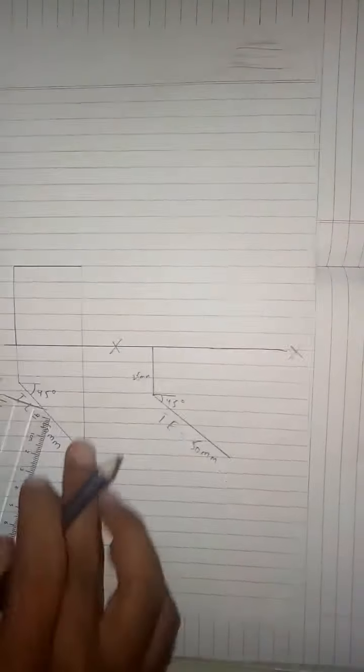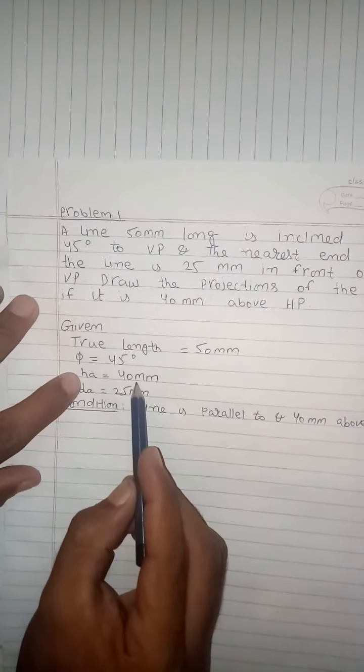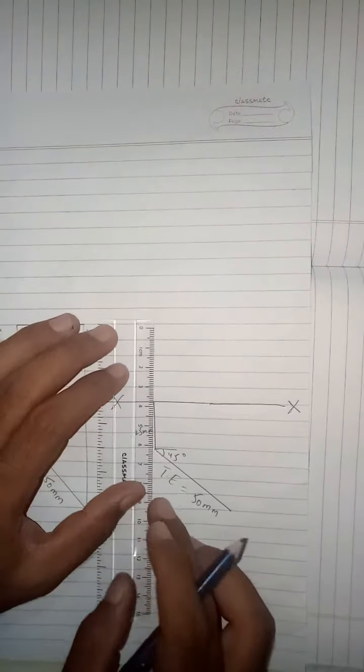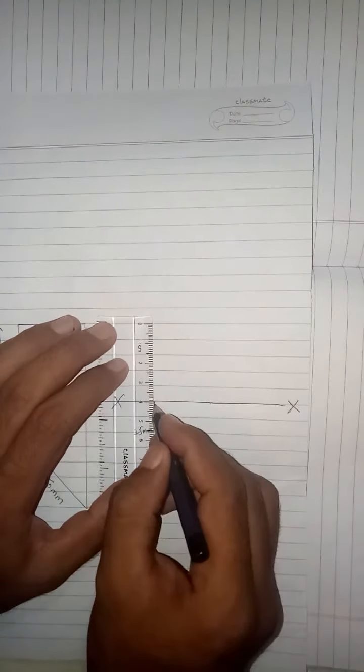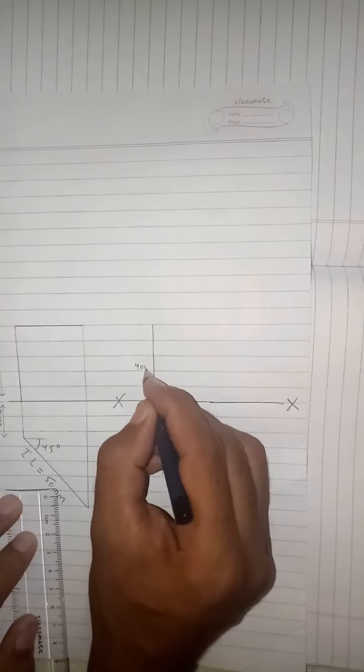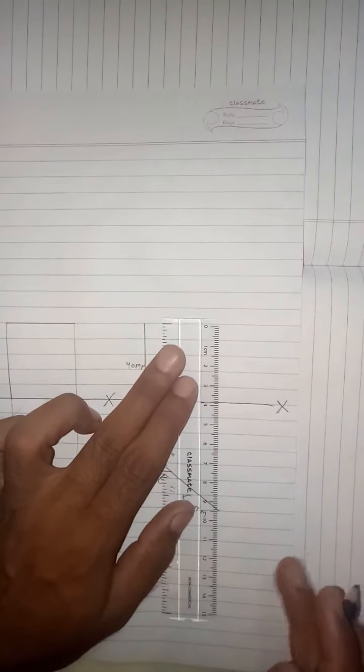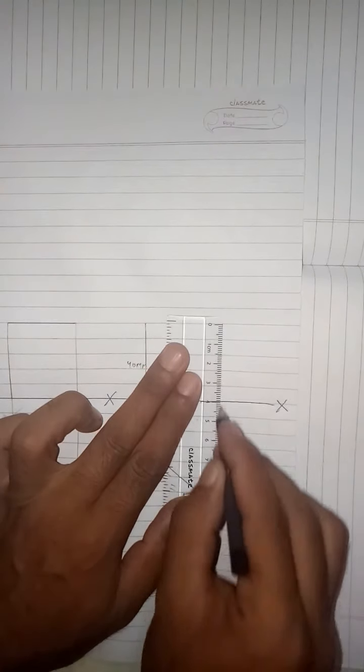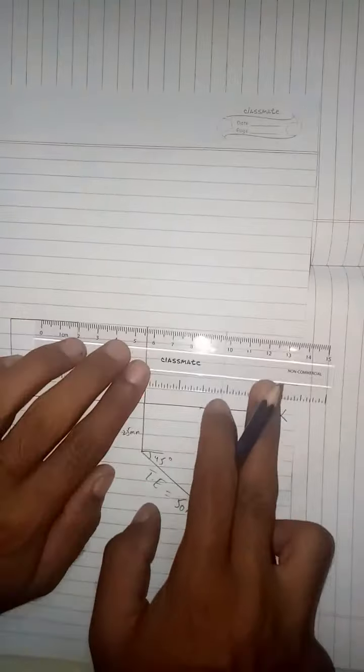Now the question says the line is 40 mm above the horizontal plane. So this is the horizontal plane. Let me fold this like that. This is the horizontal plane. Now the line is 40 mm above the horizontal plane, so you have to go 40 mm above. I will go here 40 mm above, and this is 40 mm. Take these projections up to 40 mm. Then you have to meet this.